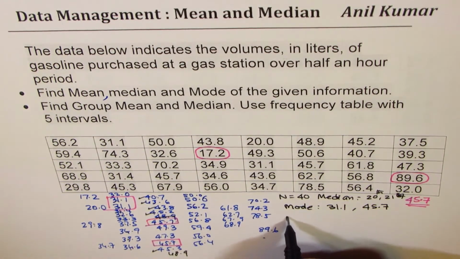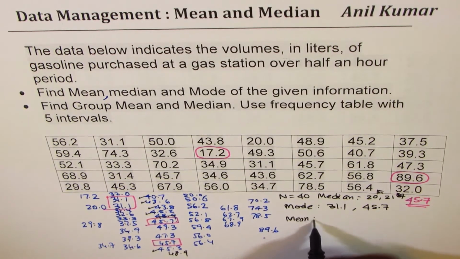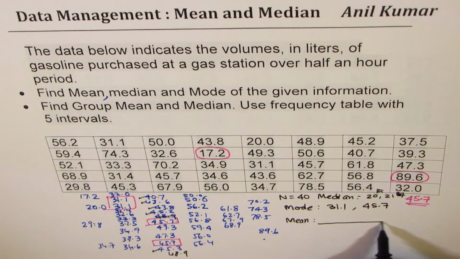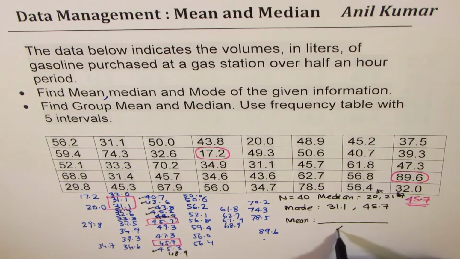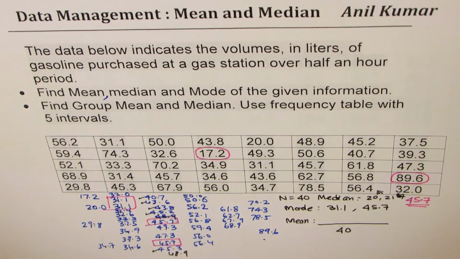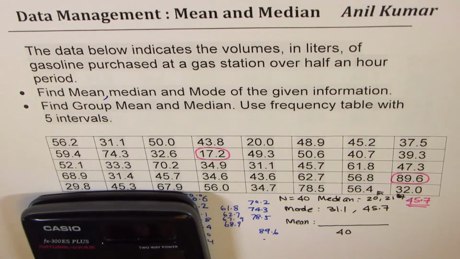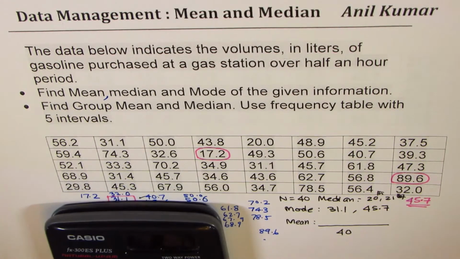And let's calculate the mean now. Calculating the mean means we have to add them all and then divide by 40, since there are a total of 40 elements. So let's add them all, correct? Okay, I'll not go to my ordered list, but I'll just add from here.